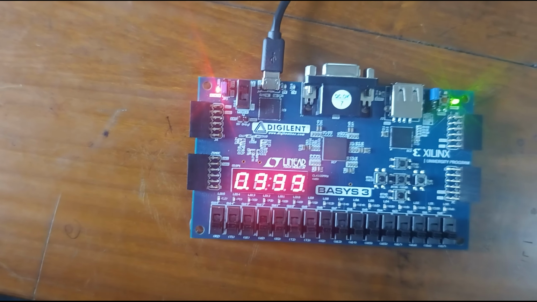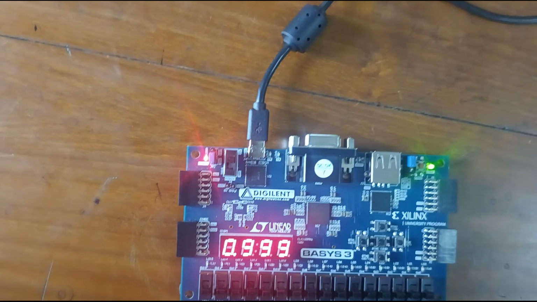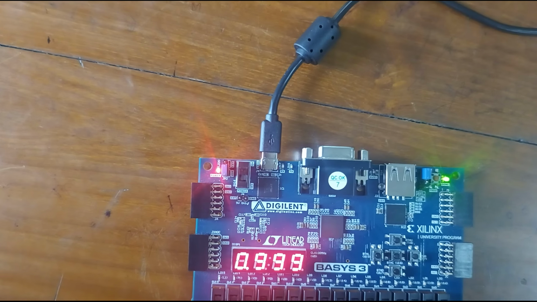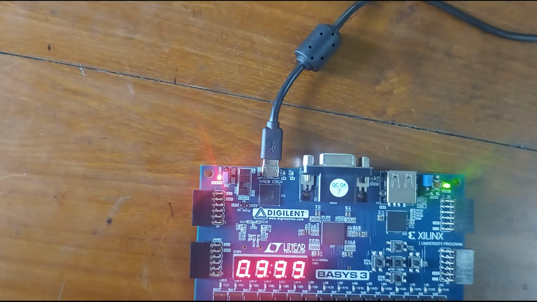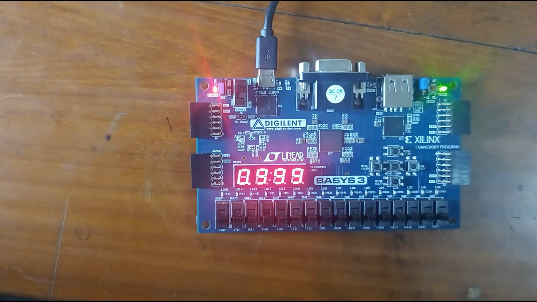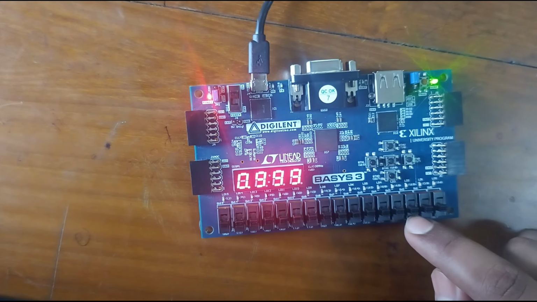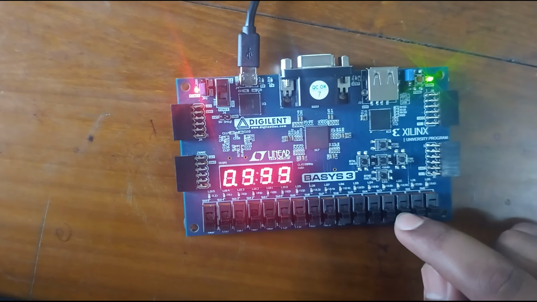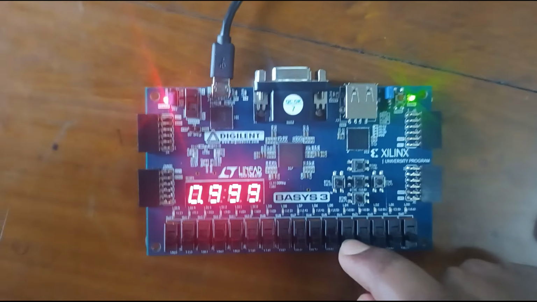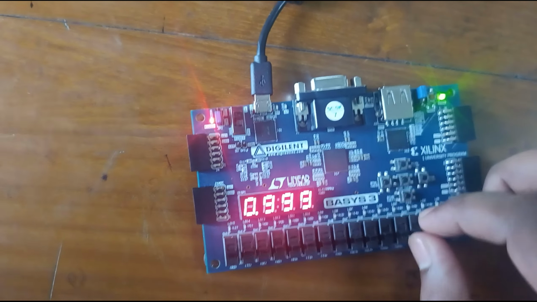Everyone, here I am going to demonstrate my project on the Basys 3 FPGA board. My project topic is implementation of the CORDIC algorithm on the Basys 3 board. Here I am going to demonstrate the CORDIC mode which can compute the sine and cosine functions. I have declared three switches for selecting the theta degrees input to be calculated, and a fourth switch to be used for the sine and cosine function selection.